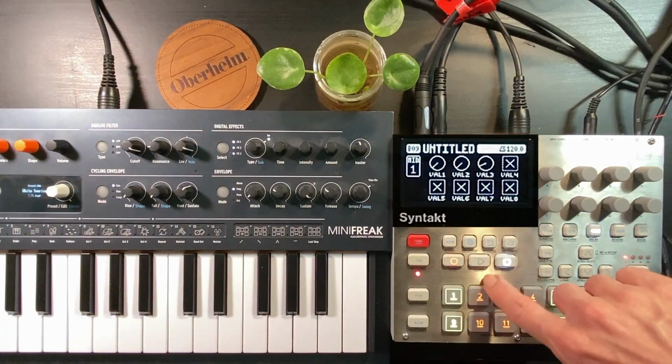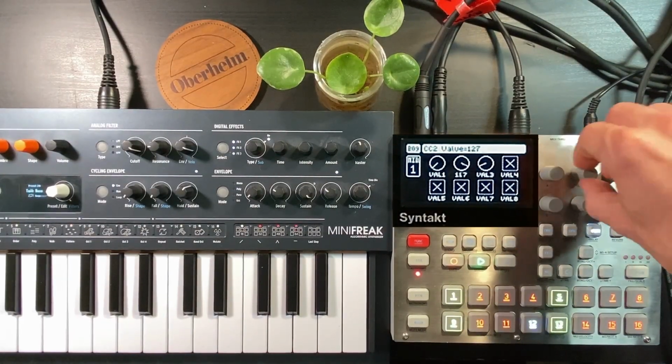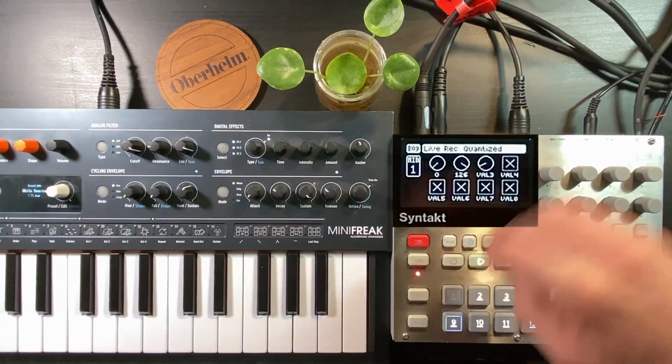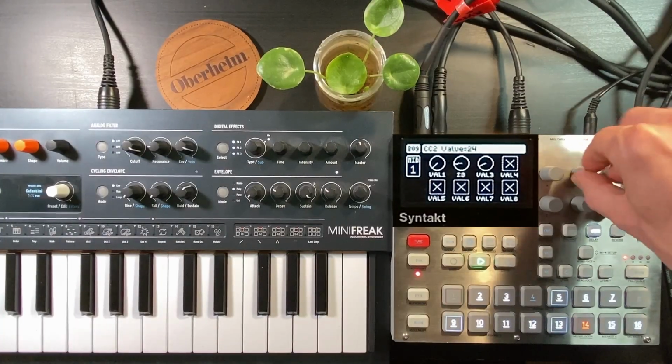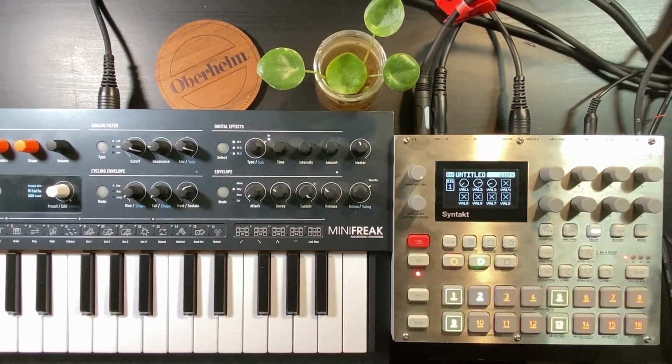So let's remove the Syntakt and just listen to the Mini Freak. Ooh, and of course you can record this stuff. Ooh. So cool.